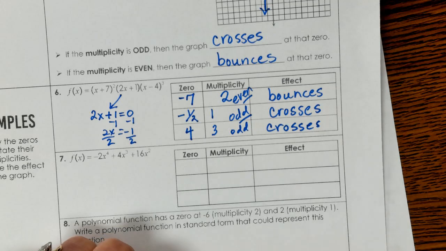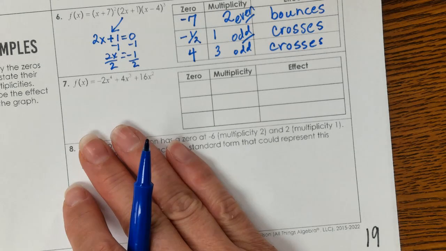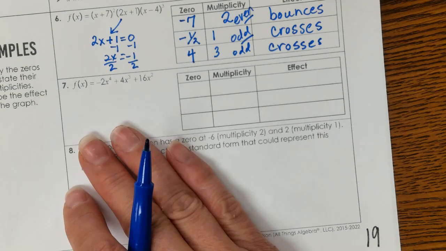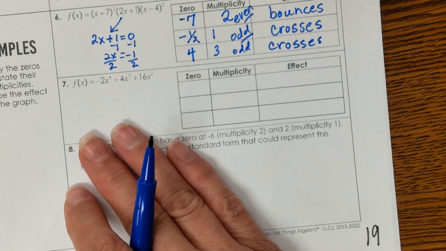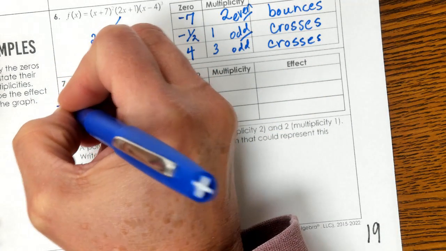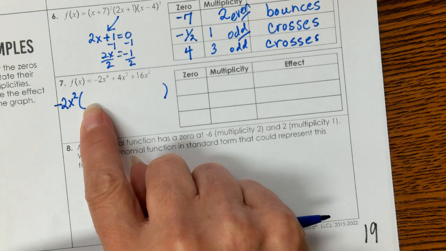Number 7. It is the same type problem, only they didn't do you a favor. They didn't factor it. You guys are going to have to do the factoring. Okay? So if we factor this one, you have a GCF. Anybody recognize what the GCF would be? A -2x². I would pull the negative out. That way our leading number inside could be positive.